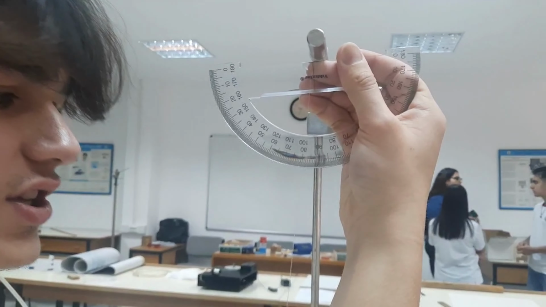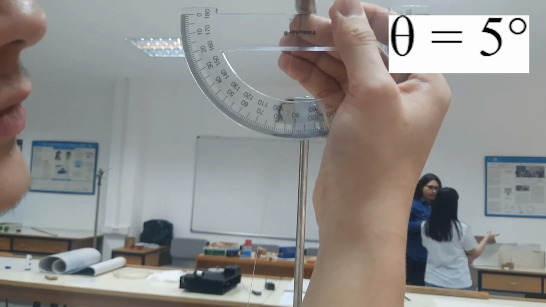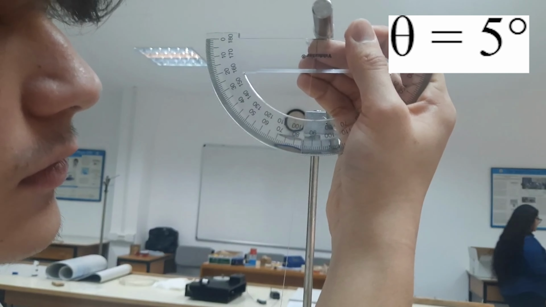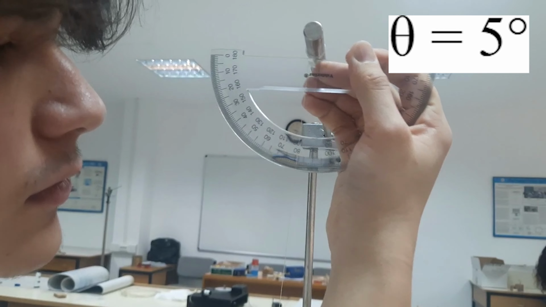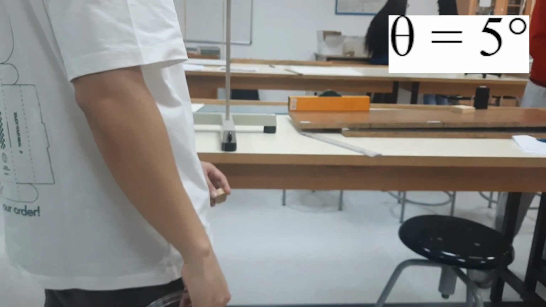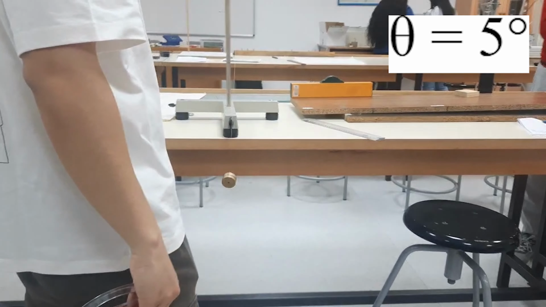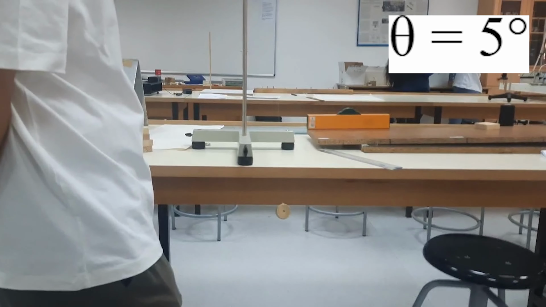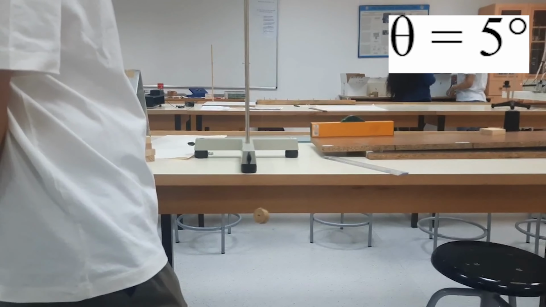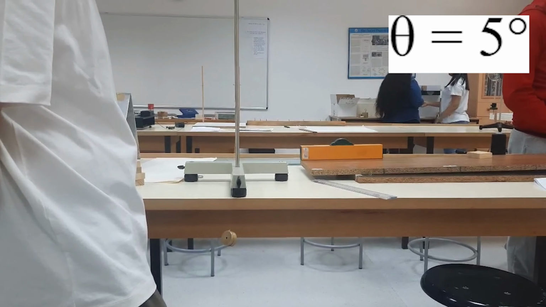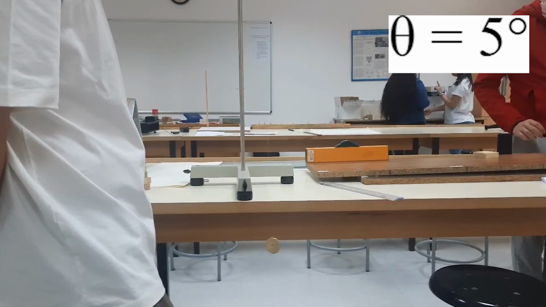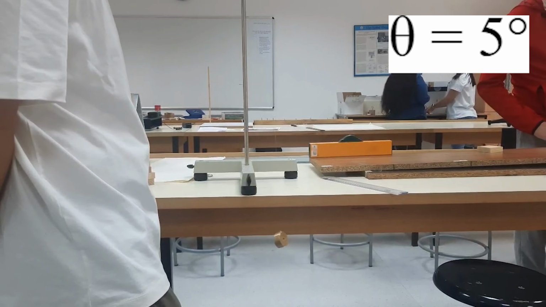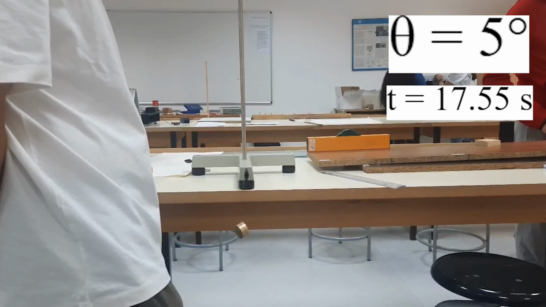In the last setup, the release angle is adjusted to 5 degrees. At 5 degrees, the duration of 10 oscillations is 17.55 seconds.